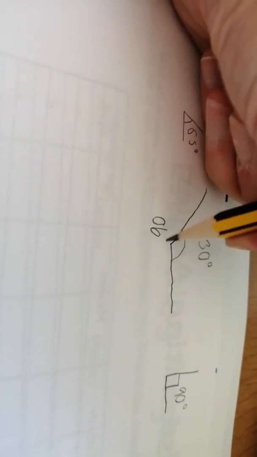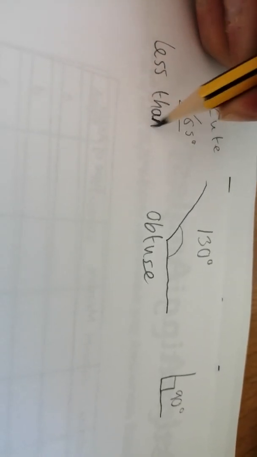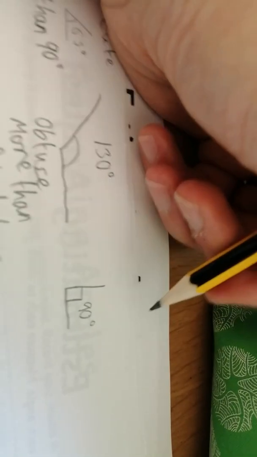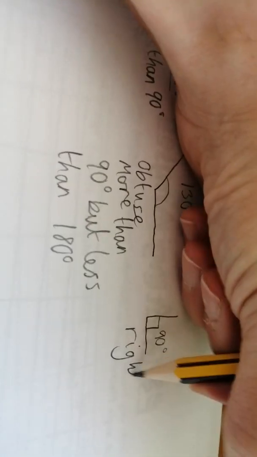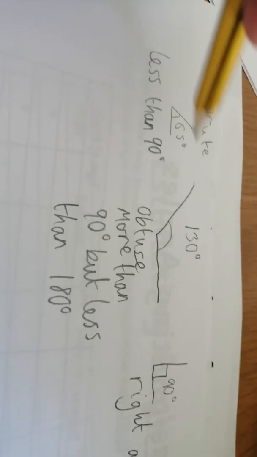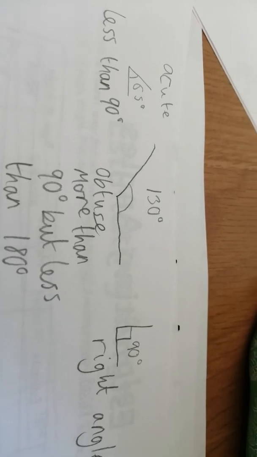So this is obtuse. So remember, acute is less than 90 degrees. Obtuse is more than 90 degrees, but less than 180 degrees. And then 90 degrees is a right angle, because that's the amount of turn I've estimated for these two angles. I know this angle is 90 degrees because right angles are probably the most straightforward one to identify.